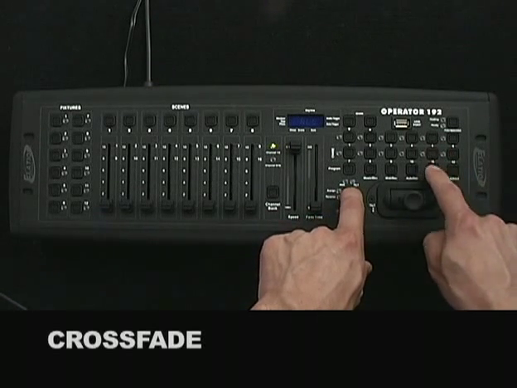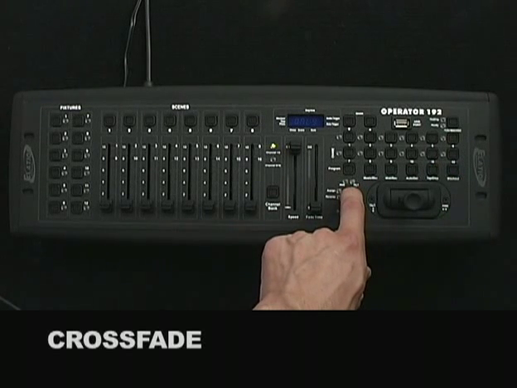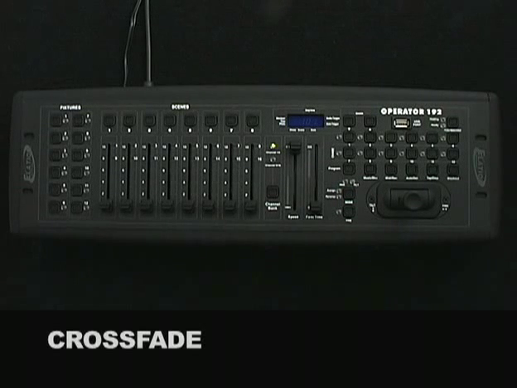You can set between "all" and "only". "Only" means that the fade times will affect the pan and tilt channels only. To exit, press the program button for 2 seconds.